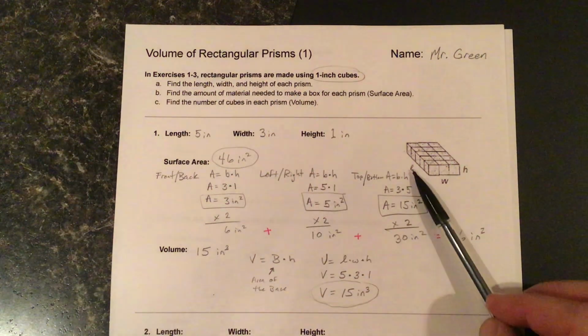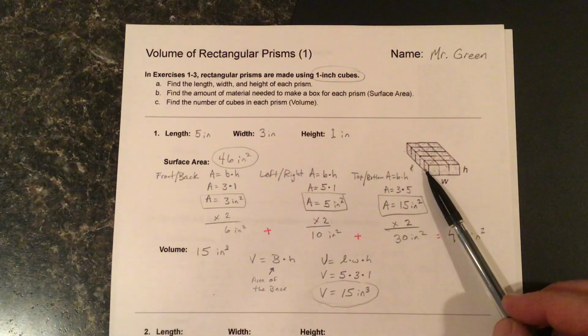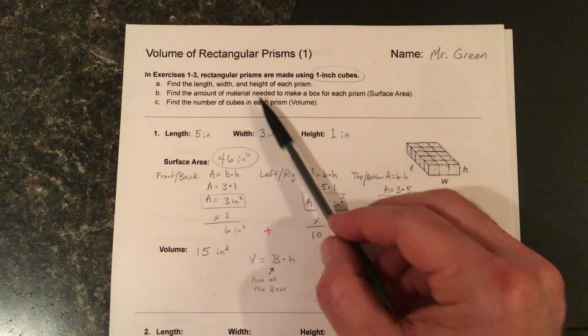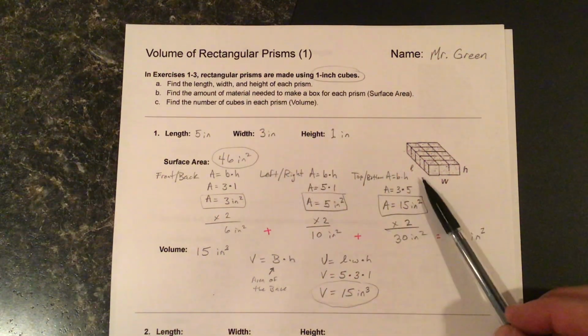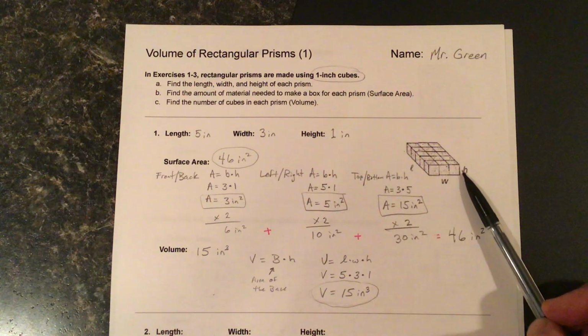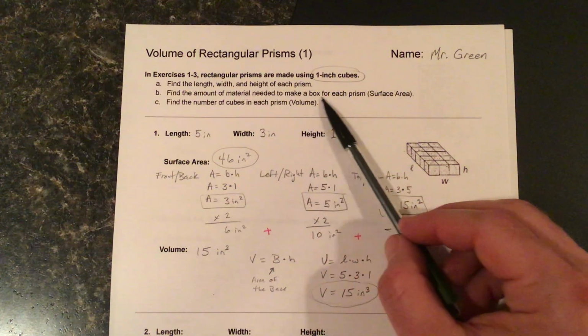Well, the length even tells me L. Nice, that's 5. I can count them. 1, 2, 3, 4, 5. The width and the height of each prism. So here's the width right out in front. 1, 2, 3. And then the height. Well, it's 1 tall. Okay, and this says find the amount of material needed to make a box for each prism.